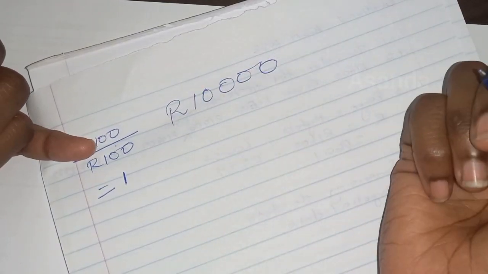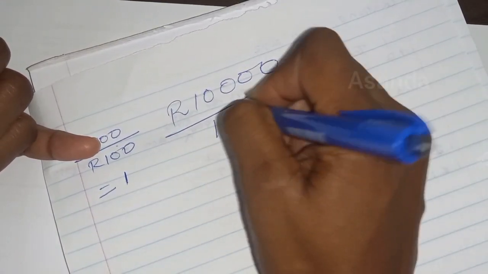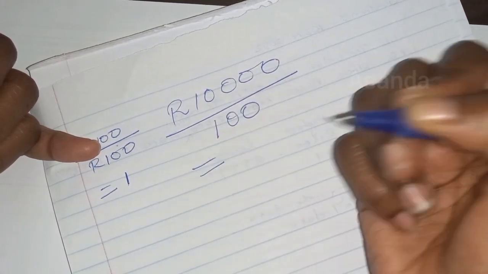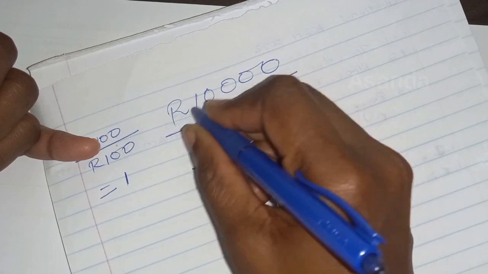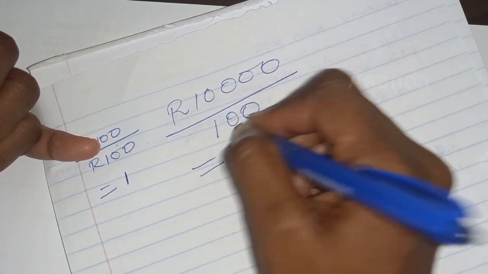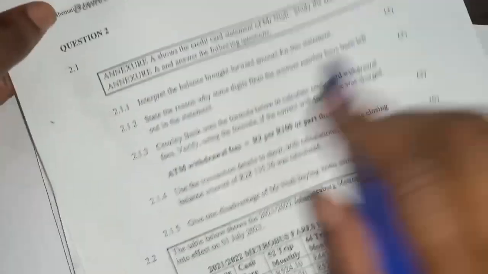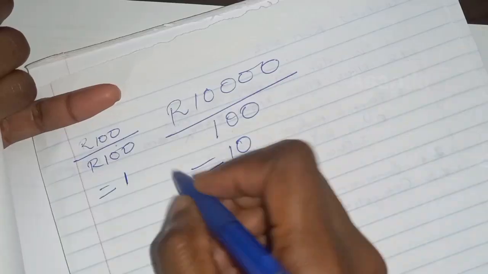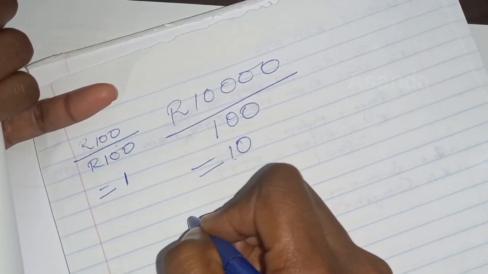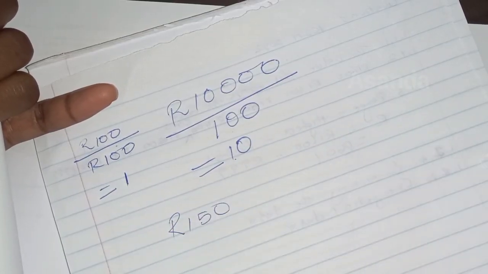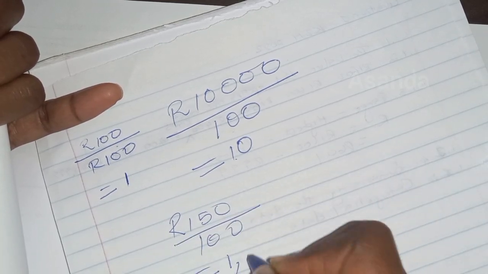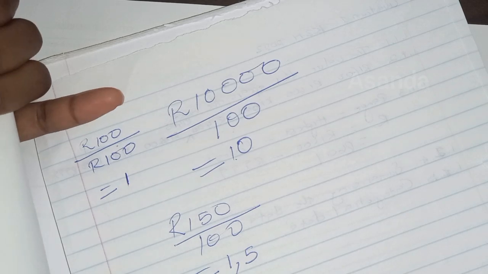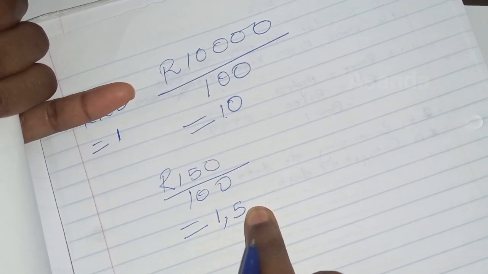If I withdraw 1,000 rand, that means I have to divide this by 100 to find out how many hundreds are in 1,000 rand. There's 10. 1,000 divided by 100, there's 10. So now it's going to be 2 rand times 10. If I withdraw 150 rand and divide that by 100, I'm going to get 1,5, right? 1 is a full 100, and then the other one is half.